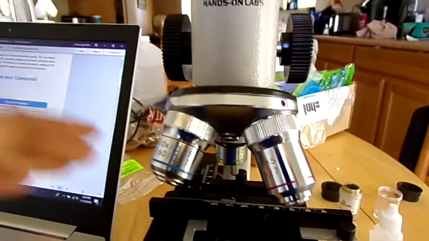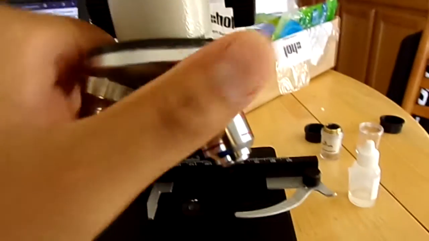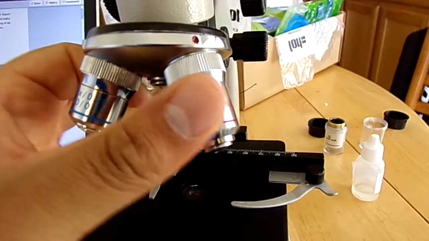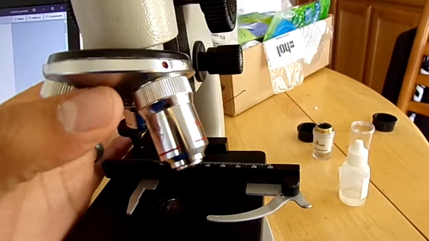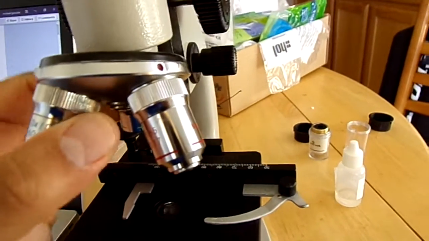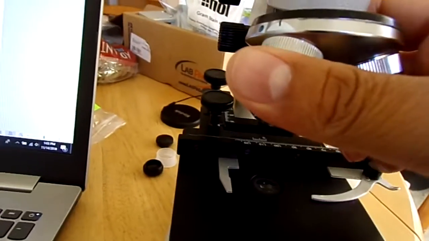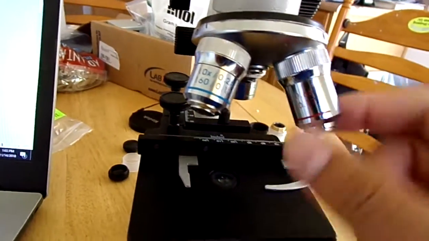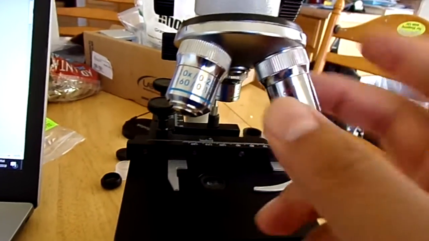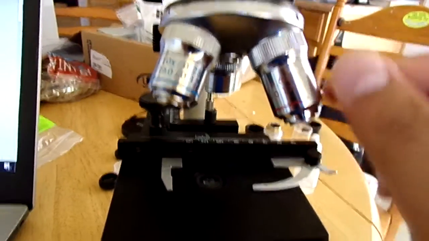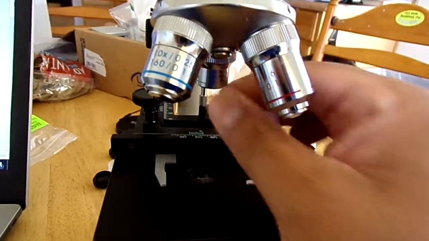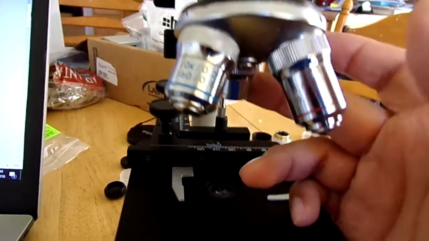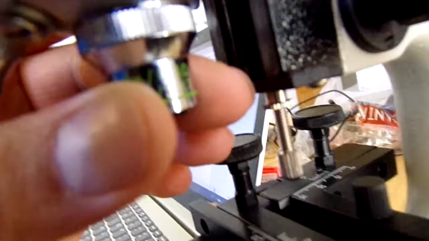And then we have the turret, which is here, that houses the different magnifications of our objective lenses. It just allows you to turn the base. This one's a little stiff, so I have to turn it with two hands. Then you have the different magnifications of each lens. There's a scanning lens, which is this green one right here. Then we have a low power, which is right here.